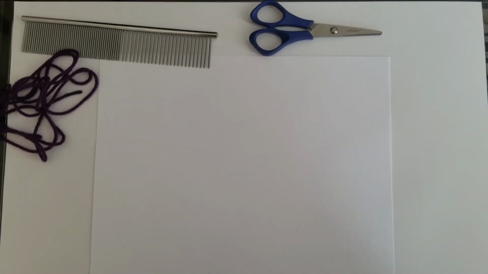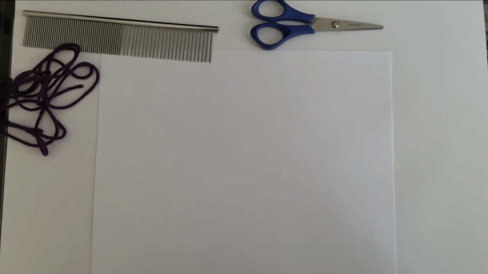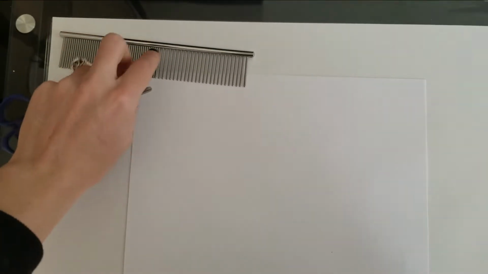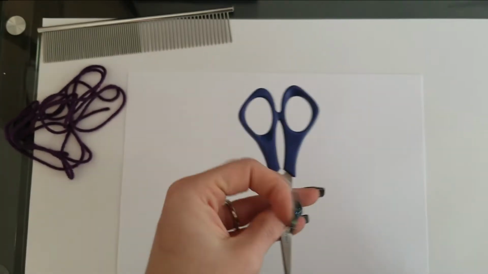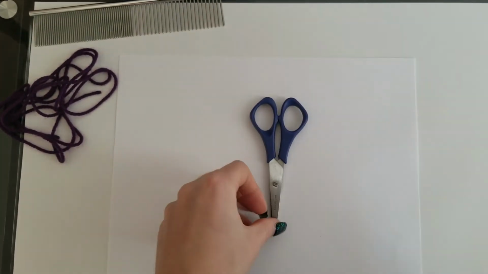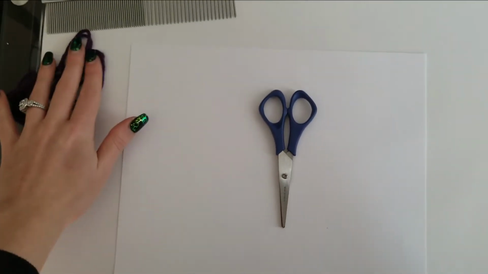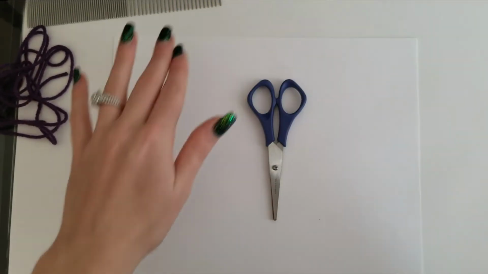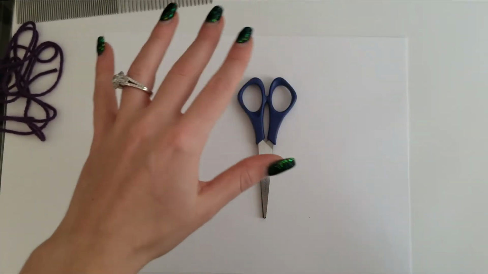Now I have my 3 objects that I found in my house, and when I'm doing this, I want to use them not all at once. I can have them in different drawings together. But I want to think about the placement of where I'm doing it. I want to think about my composition. That's the layout in which it looks on your whole paper.